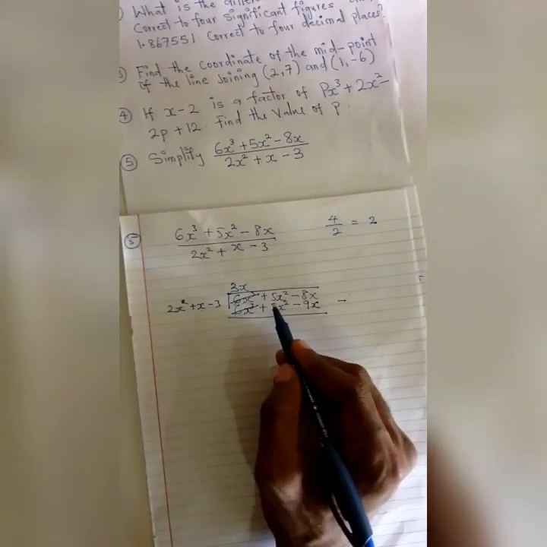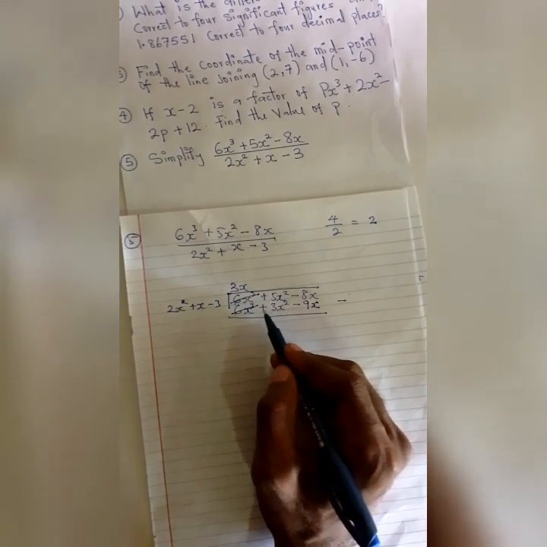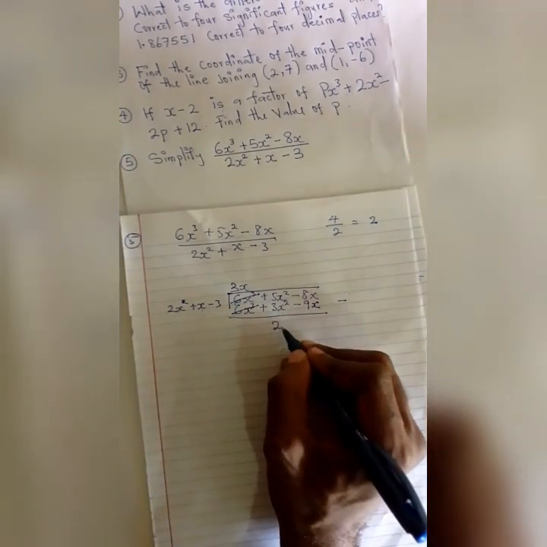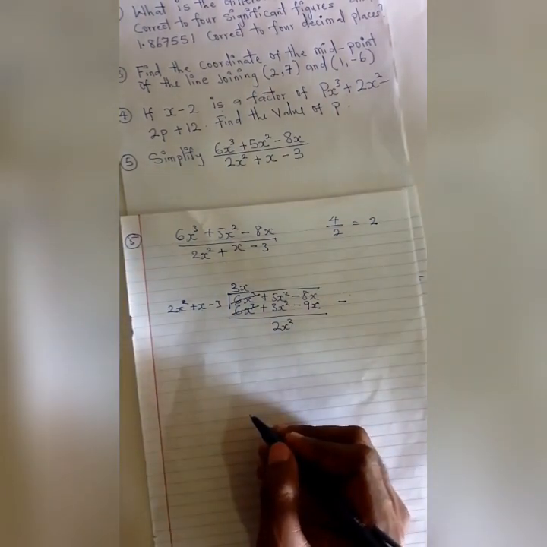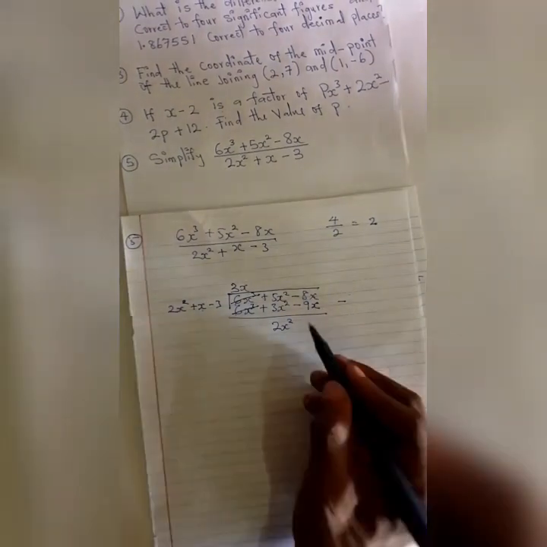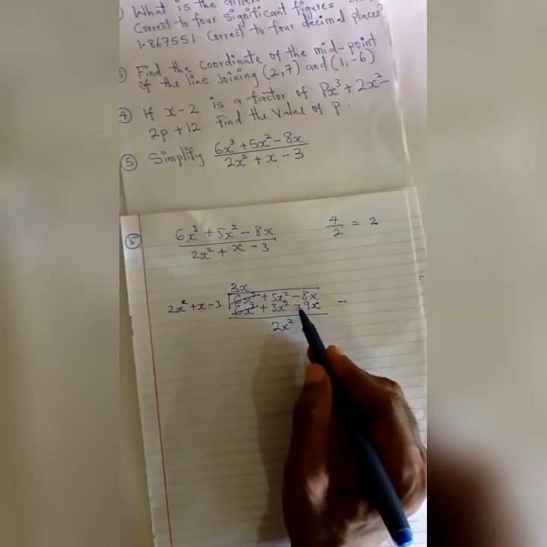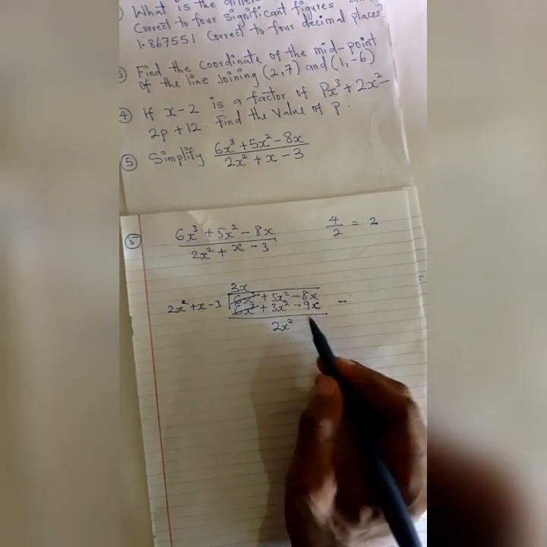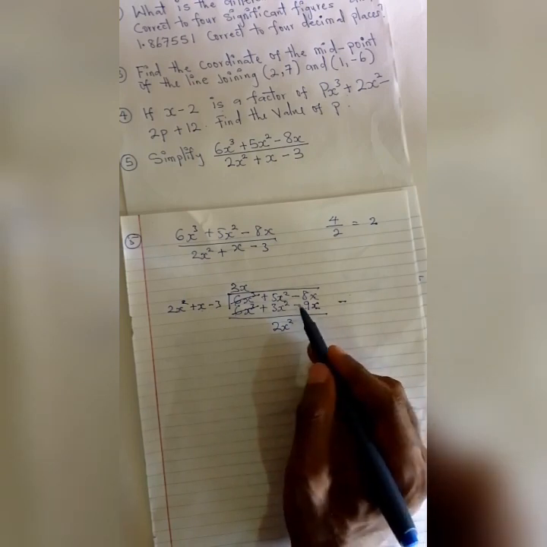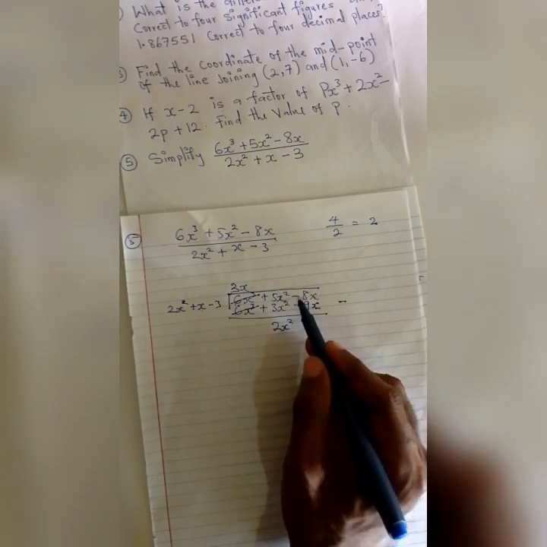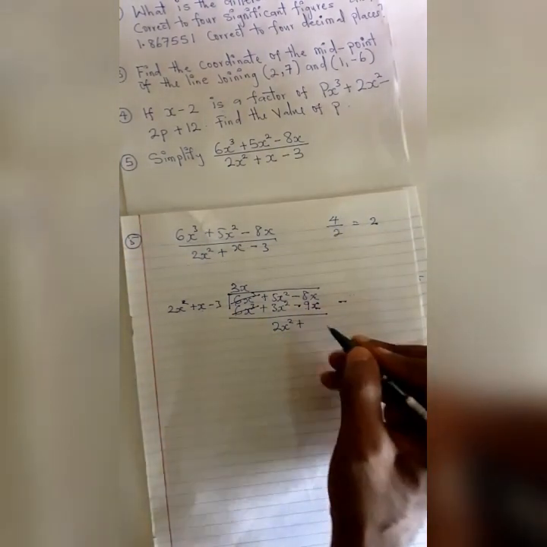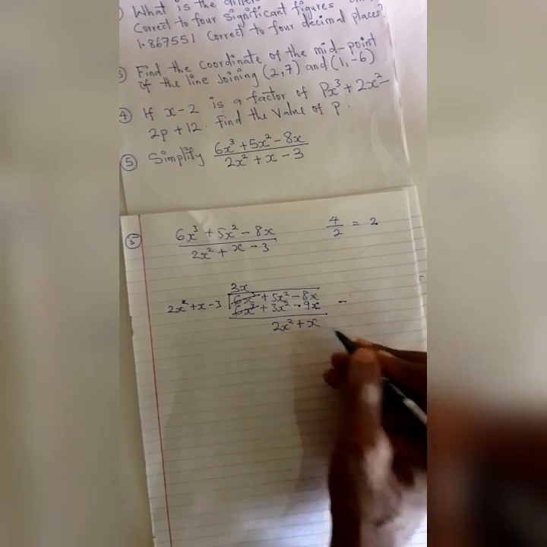Then we say 5x squared minus 3x squared, that gives us 2x squared. Then here we say minus 8x minus minus 9x. So this minus times this minus gives us plus. So that becomes minus 8x plus 9x, which is equal to plus x.